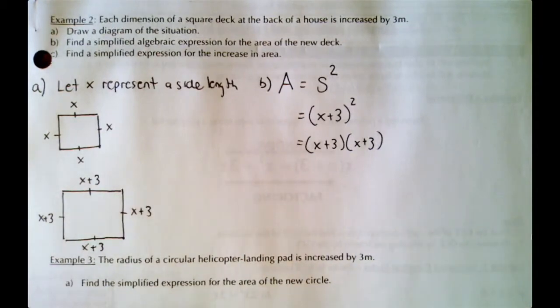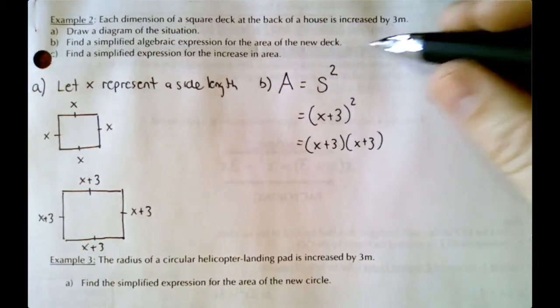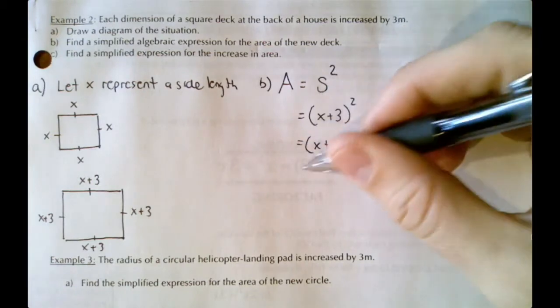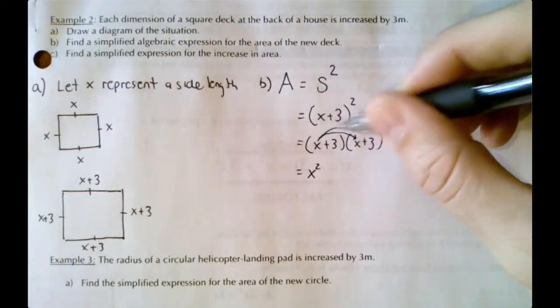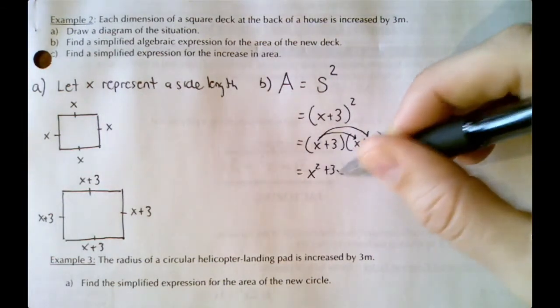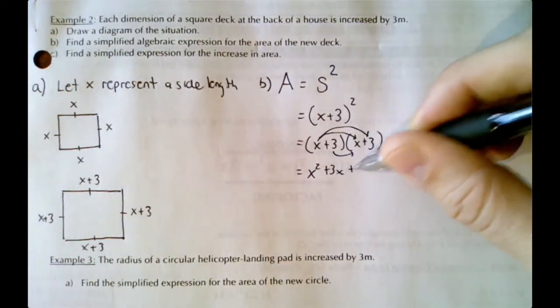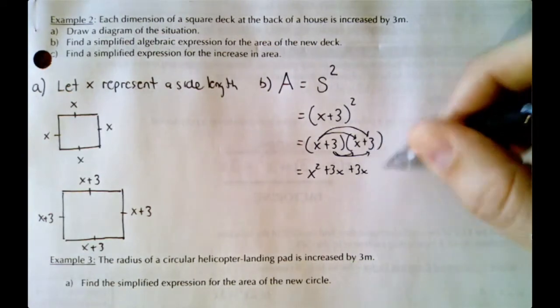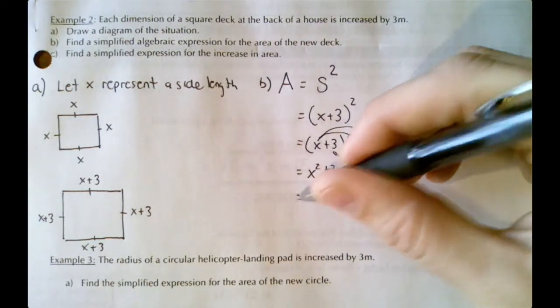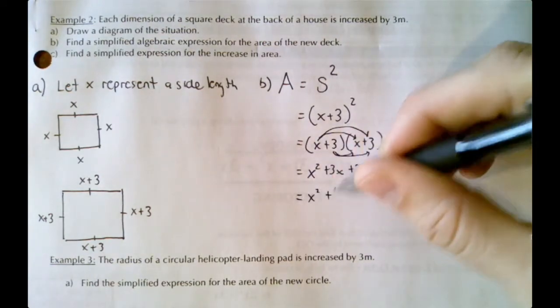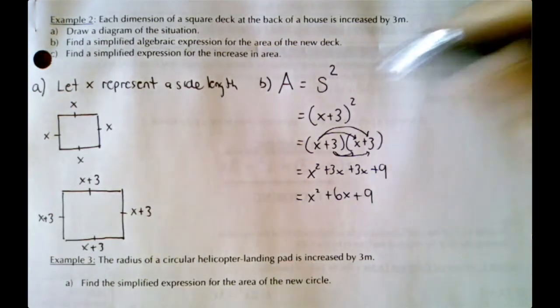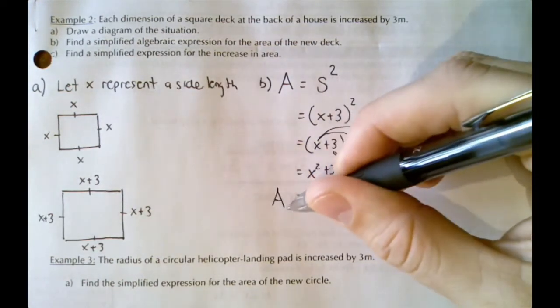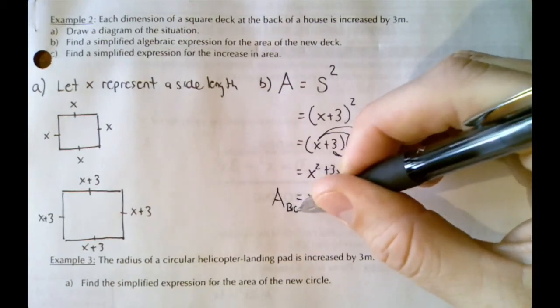And now, if we're doing length times width, we just have to FOIL. X times x gives us x squared. X times 3 gives us 3x. 3 times x gives us 3x. And 3 times 3 gives us 9. If we collect our like terms, we end up with x squared plus 6x plus 9. And there's the area of our big deck.